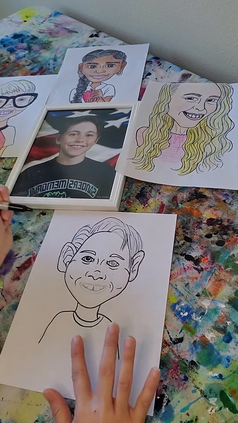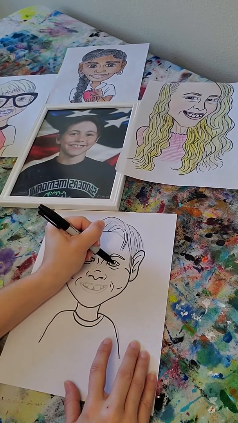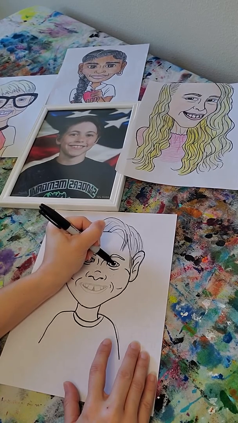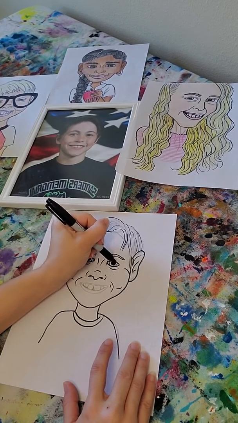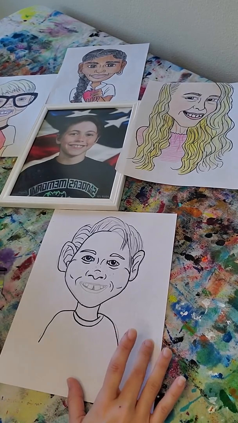Don't forget that little white spot in the eye. Try and make them in the same place on both eyes. You could have one white spot or two, but definitely don't forget that.